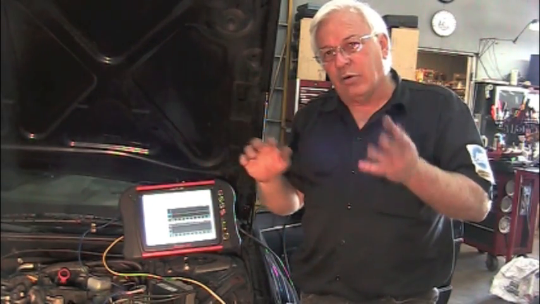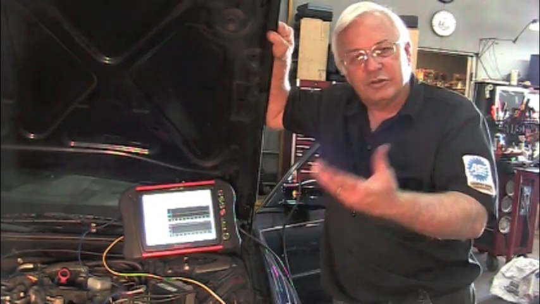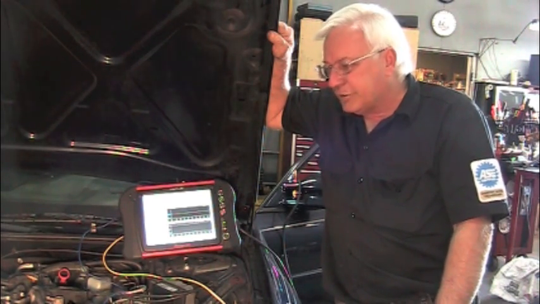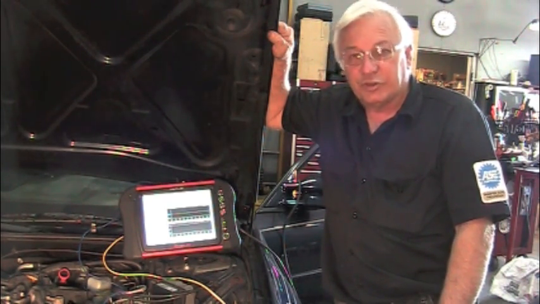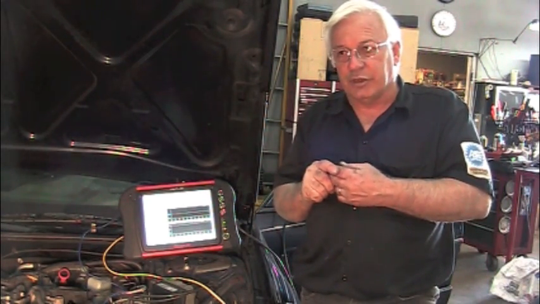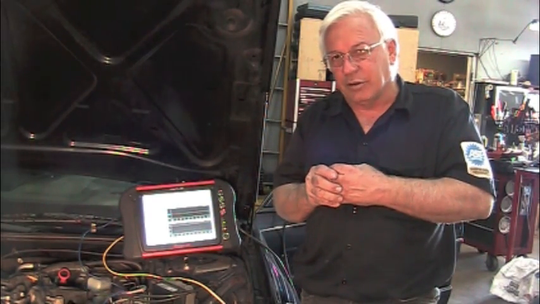Are we losing power or ground, or what are we losing? So how are we going to isolate that a little bit? Well, what I want to do is actually tap into the coolant temperature sensor circuit. So we're going to tap into the coolant temperature sensor circuit, both the power side and the ground side, and we're going to monitor that signal.